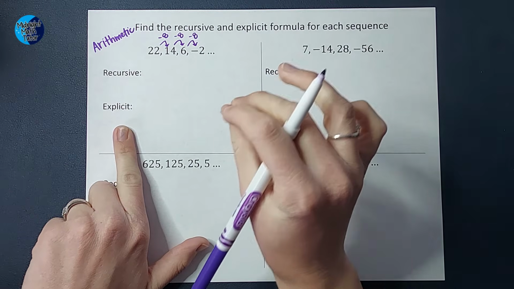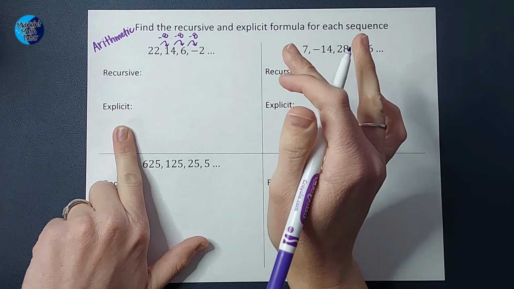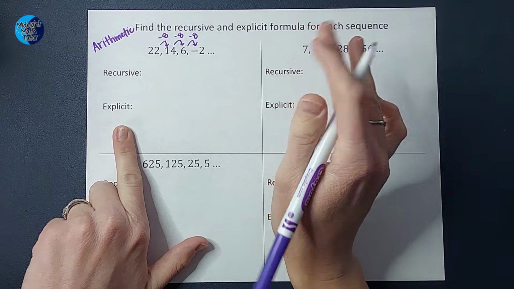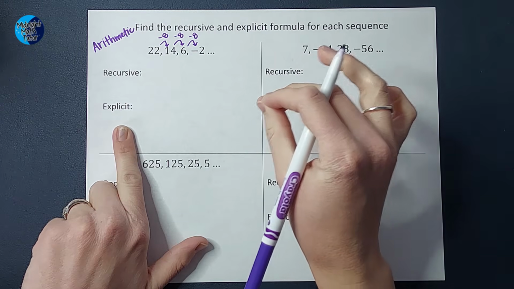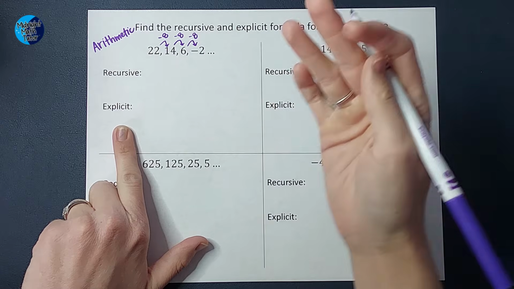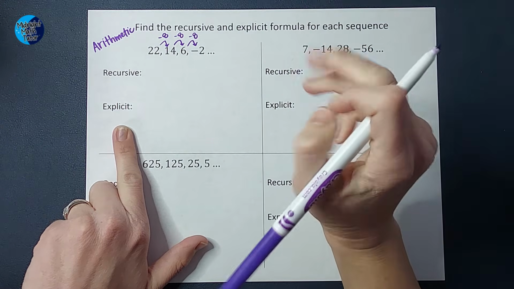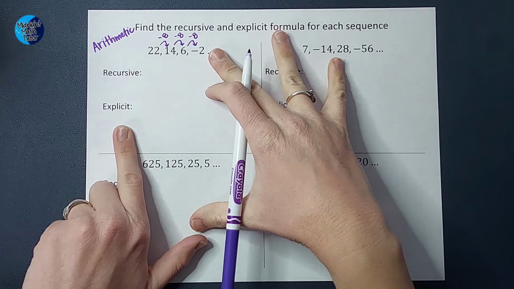The explicit formula is my personal favorite. And by the way, I'm not sure why it's called explicit. I feel a little awkward saying that, but there's no bad words, don't worry. But the explicit formula, you can pick any term, plug it in and find it, and you don't need to know the term before it. Now, if you're like, lady, I have no idea what you're talking about, stick with me, okay?